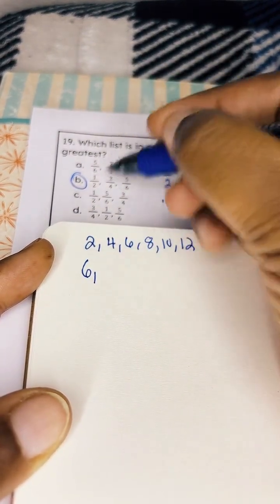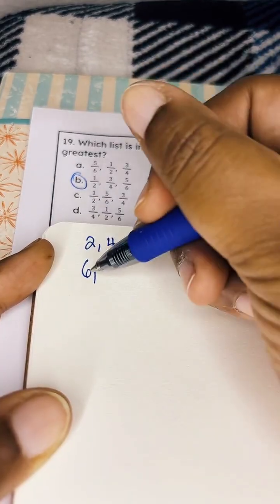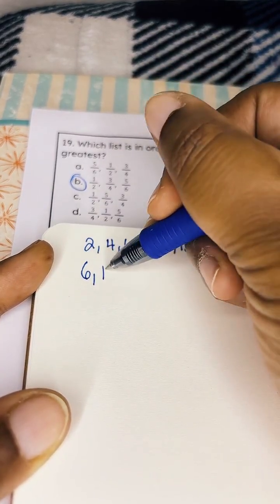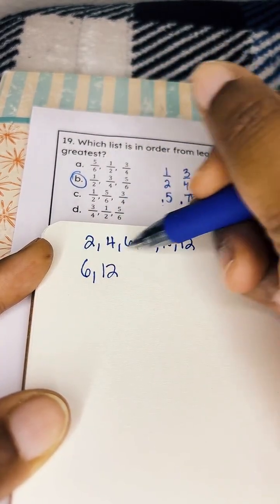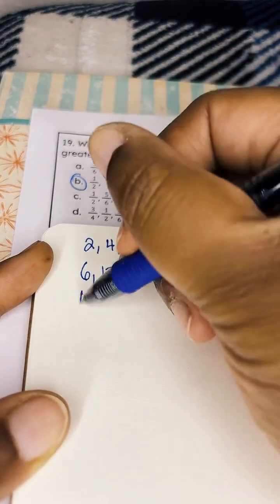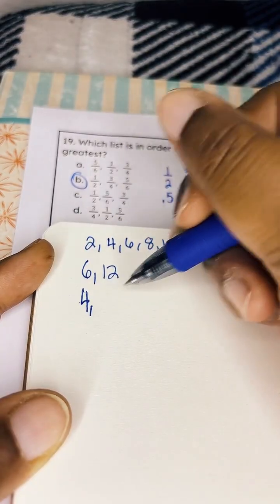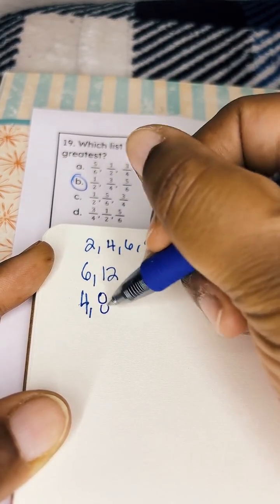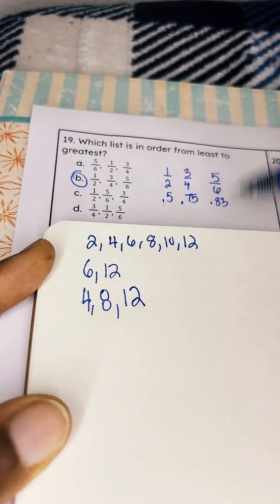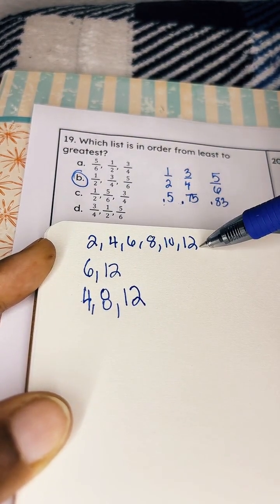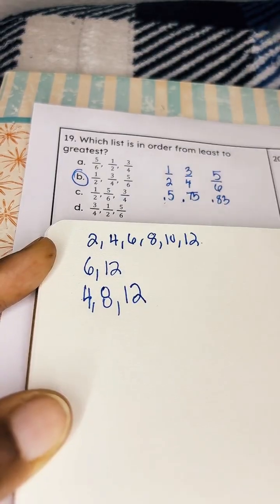Oh, actually, yeah, we got to do 6 too. 6 times 1 is 6. 6 times 2 is 12. I see a 12 right now. I also see a 6. And then we need 4. 4 times 1 is 4. 4 times 2 is 8. 4 times 3 is 12. Do we see how they all have 12 in common?